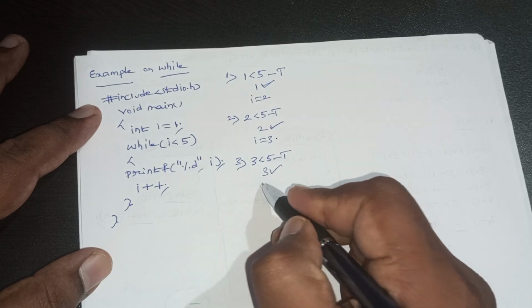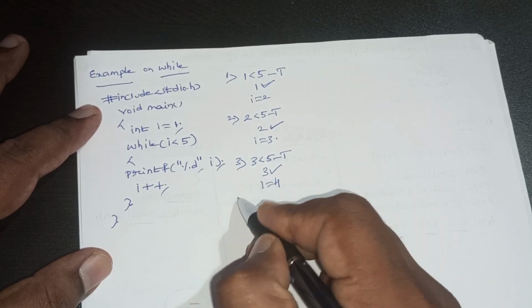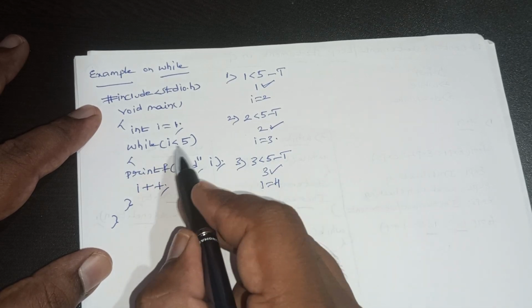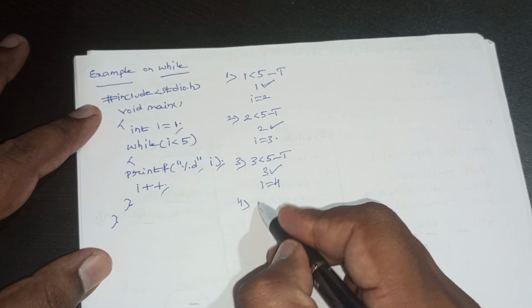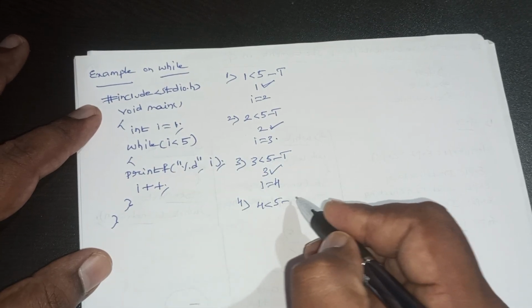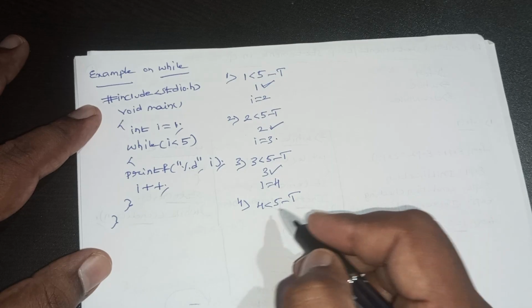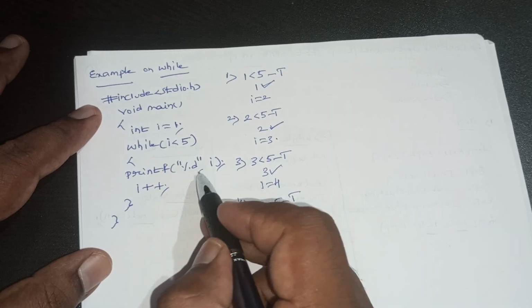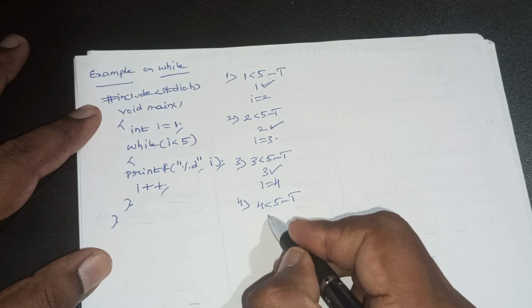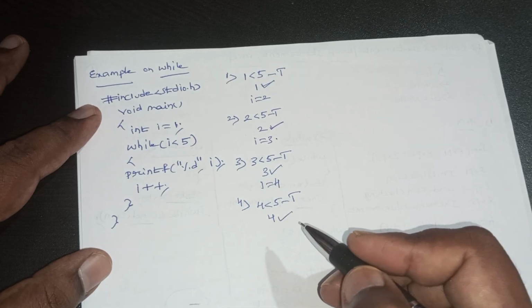Now I becomes 4. Again, where do I have to go? Go to this location. 4 less than 5. Is the condition true? Yes, the condition is true. Because the condition is true, I have to print I. Now I equal to 4, print I equal to 4.